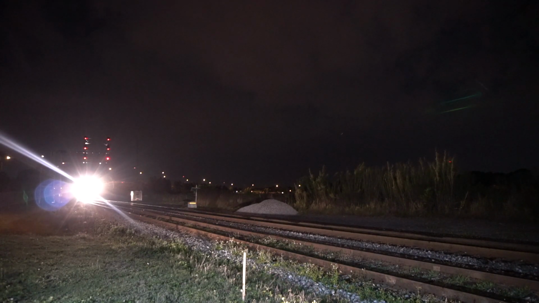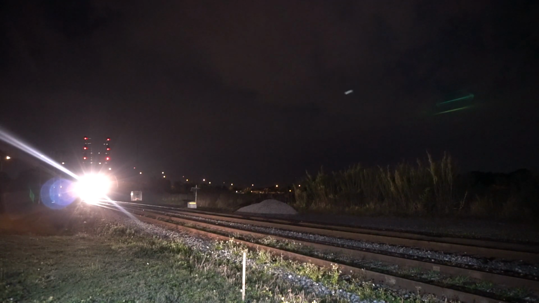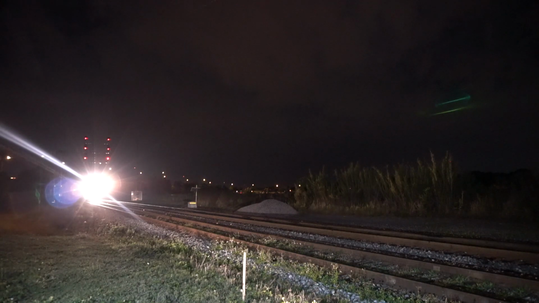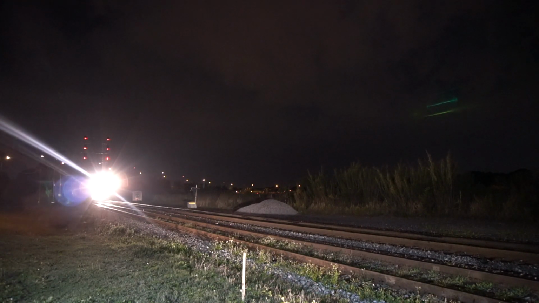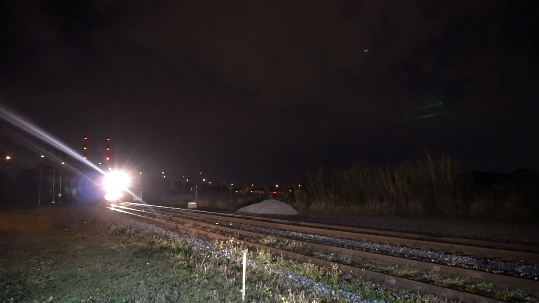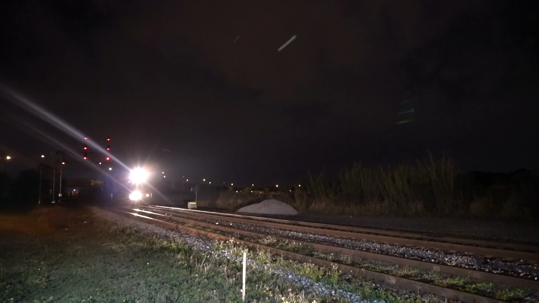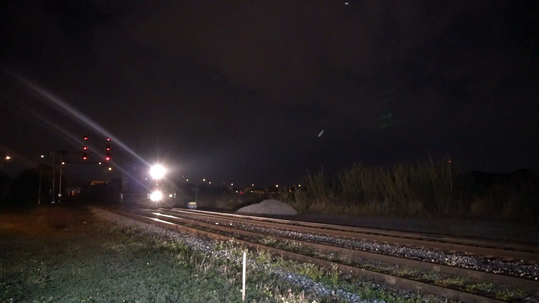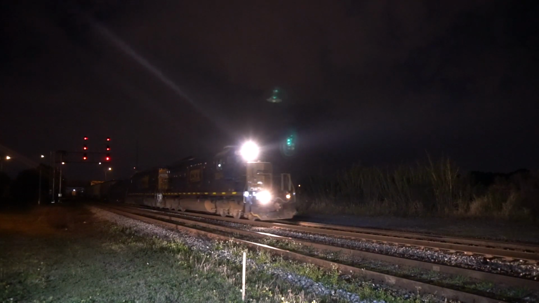Here is CSX train Q604 coming out of Winston Yard at Lakeland, Florida, coming up a 2.3% grade hill, and because of this, they're just starting out of a yard, so they have to get their train going quick. And since they're coming up a hill with about 10,000 feet of mixed freight for Waycross, Georgia, these two locomotives have to work their hardest to convert as much fuel as possible to get the train moving quickly.